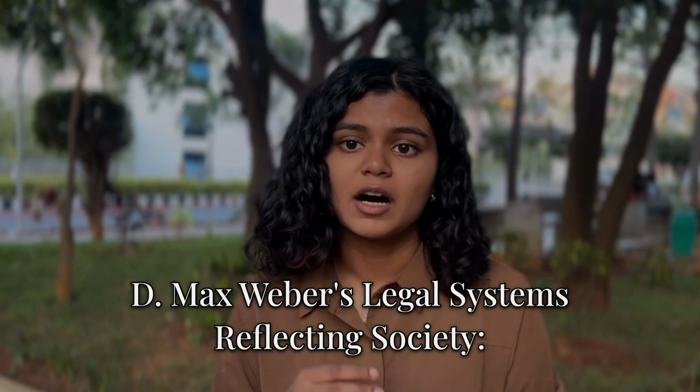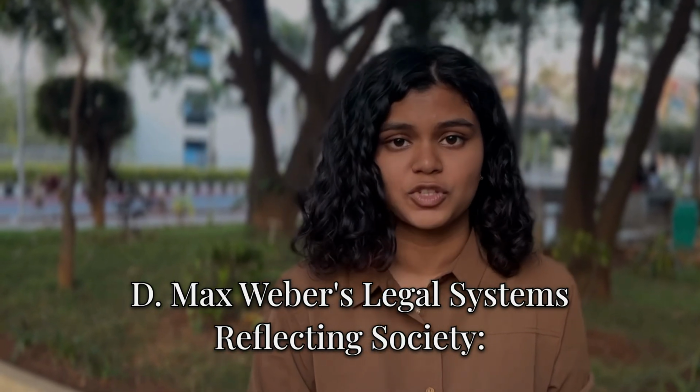The fourth would be Max Weber's legal systems reflecting society. Imagine legal systems as mirrors reflecting the philosophy of society. Weber explained how modern Western law is shaped by the underlying philosophy of the society it operates in. He highlighted the bureaucratization of the modern state and emphasized the importance of legal principles in decision making. Another case example for this is the development of administrative law governing interactions between individuals and government agencies, which reflects the bureaucratization of modern states.